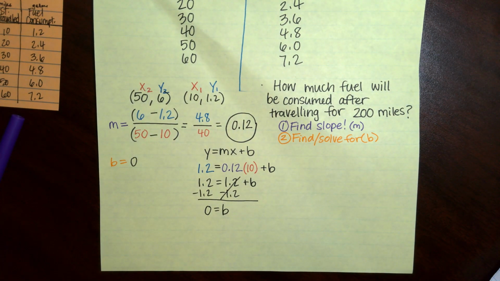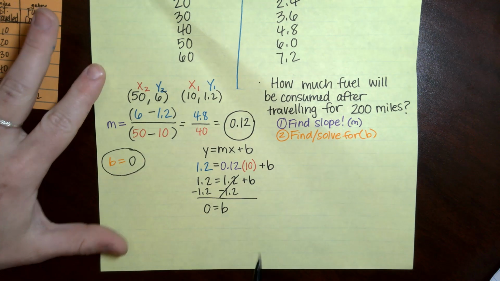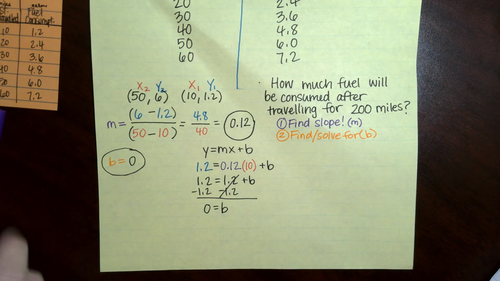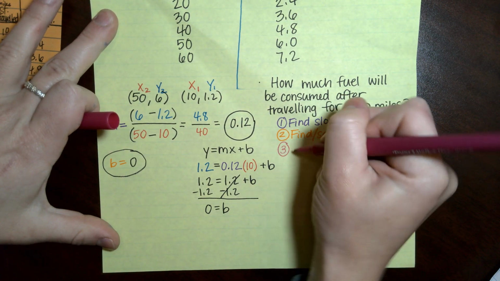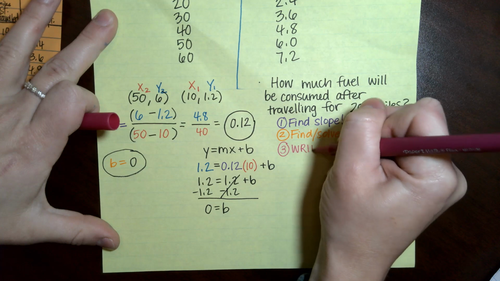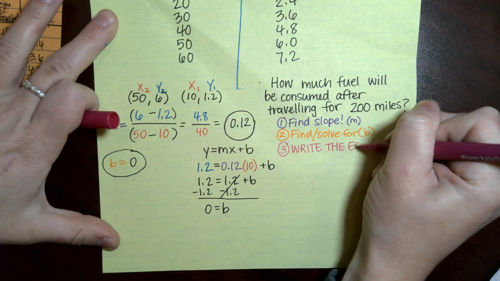Okay, so what should I do now? Write your formula, write your equation. Yeah, guys, we found our slope and our y-intercept. That's all we need to write an equation. So I'm going to write that third step here: write the equation.